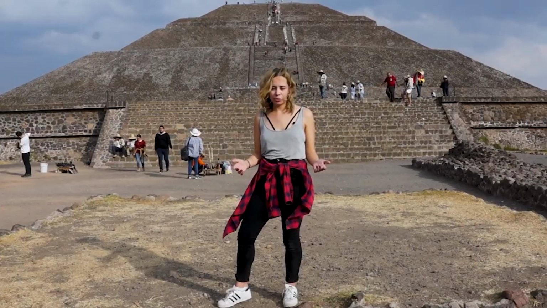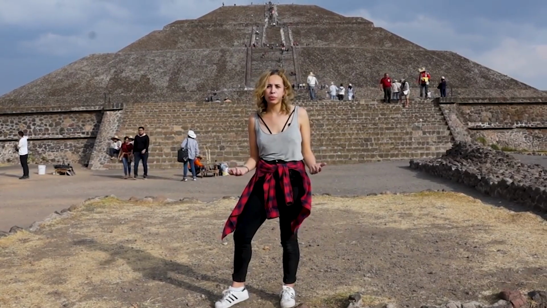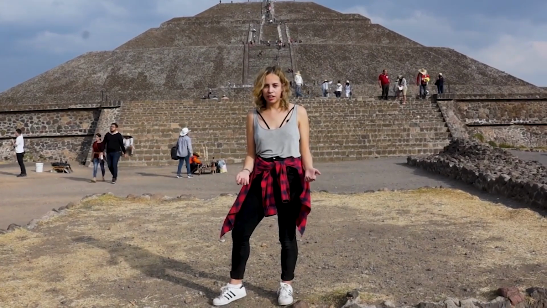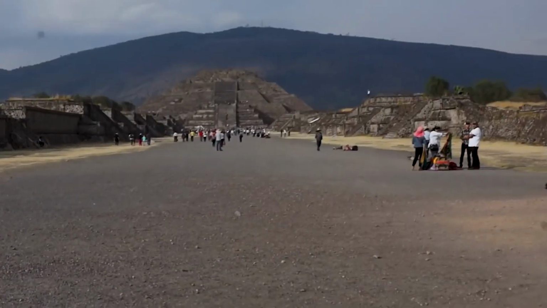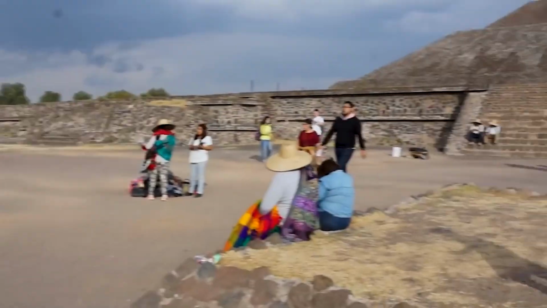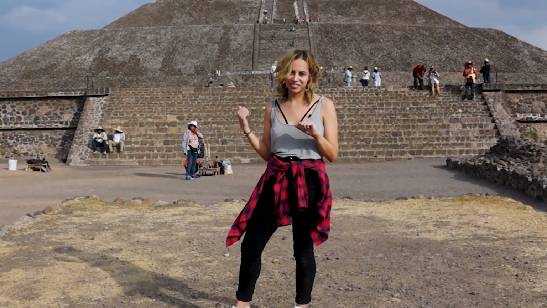After a bit of walking, we arrived at this intersection where both temples connect through the Avenue of the Dead. Behind me, you'll see the Pyramid of the Sun, and to my right, the Pyramid of the Moon. Right now, we're gonna try to make it to the top of the Pyramid of the Sun. So let's go.